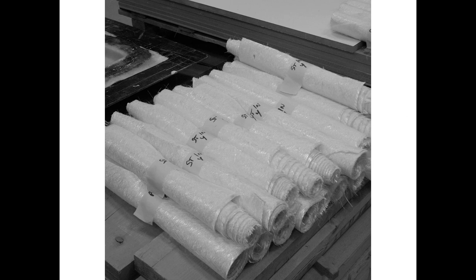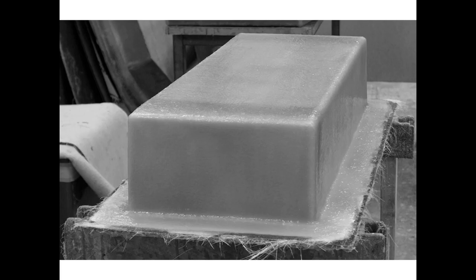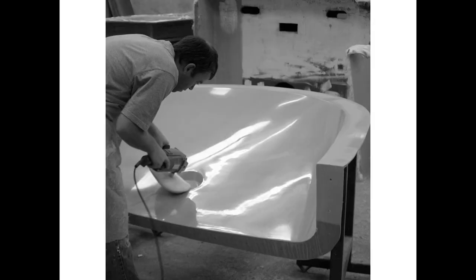This is fiberglass in the state that it usually arrives at in factories, in rolls or mats, ready-made to be laid up. This is the resin, the gel coat that's applied around it. There's not been any paint applied to this product at the moment.